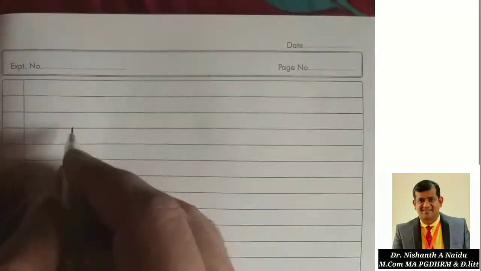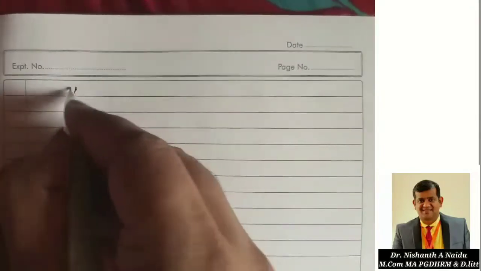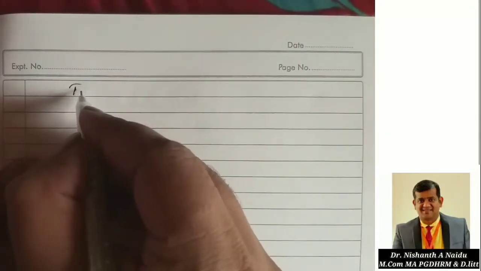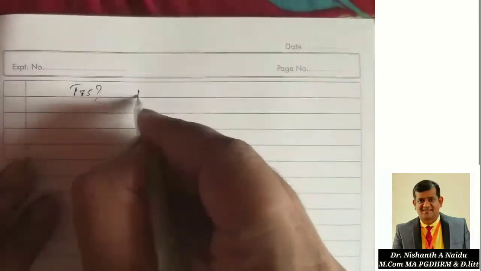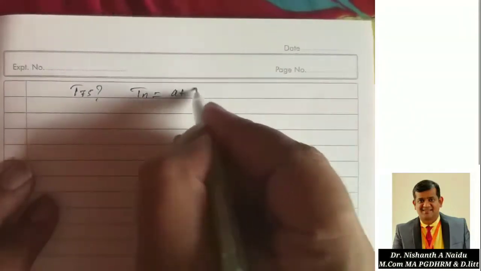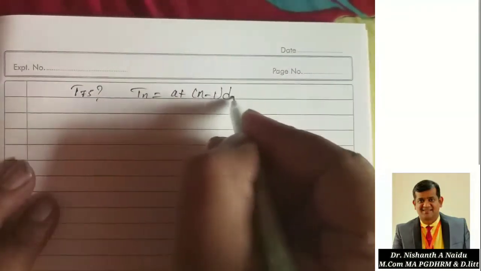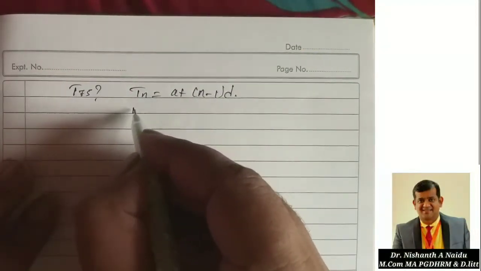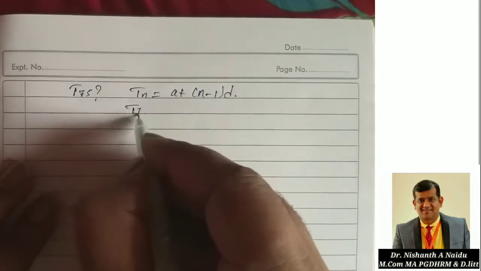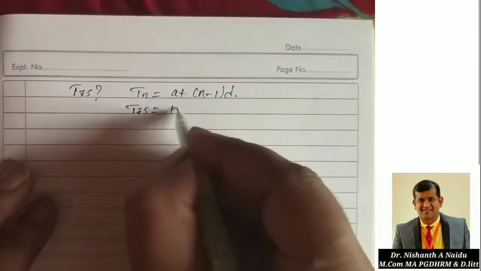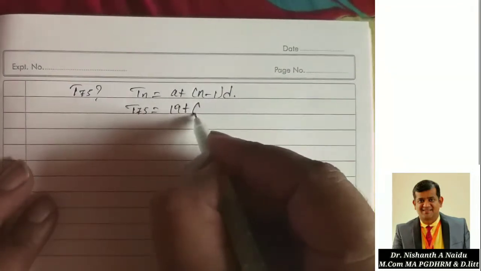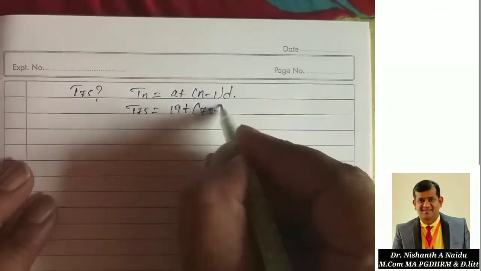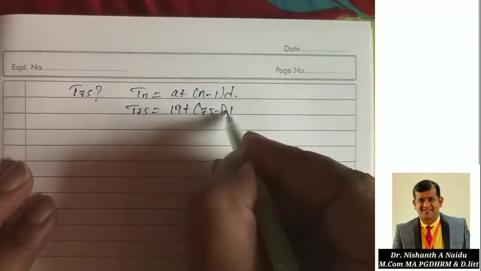So now by applying the formula we have to find T75, right? That is what he has asked. For that, Tn equals a plus n minus 1 into d. So T75 equals a value is 19 plus n value is 75 minus 1 into d, which is minus 1.